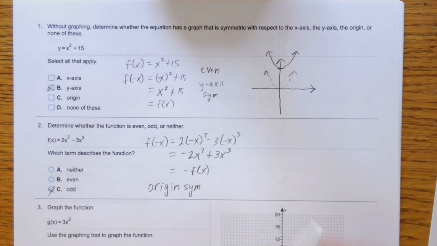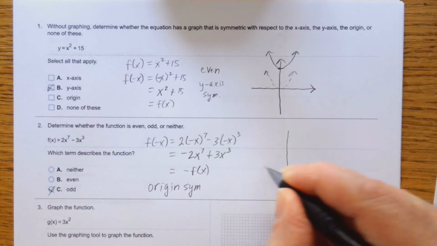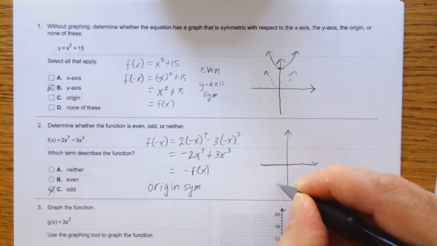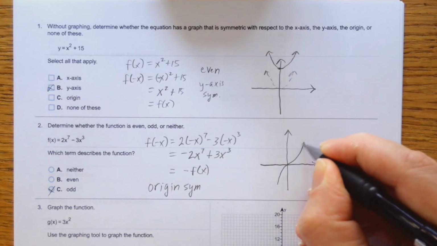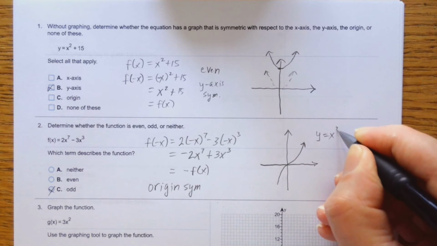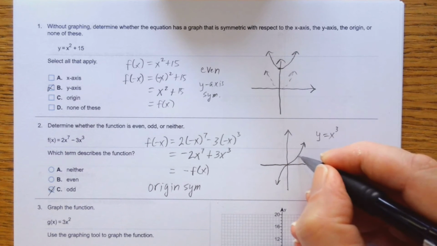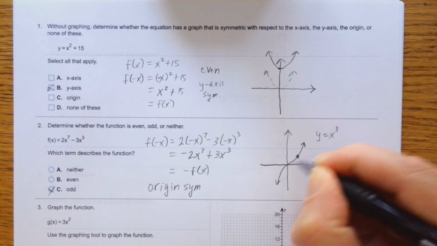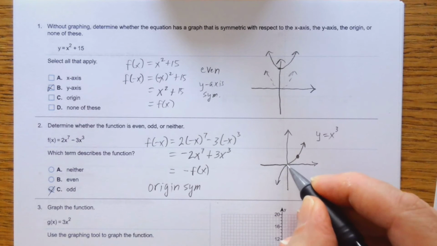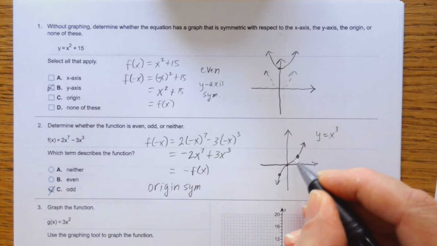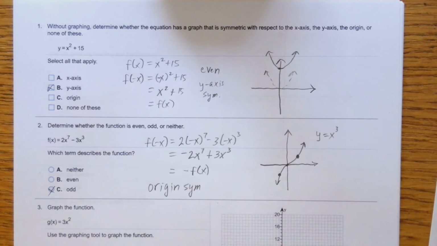Probably one of the most common functions we look at with origin symmetry is the graph of y equals x cubed, which will look something like that. And you can see that basically if you have a point anywhere on this side and you cross the other side of the origin, you'll have a point the same distance away. And so you have this origin symmetry, literally symmetry through a single point.